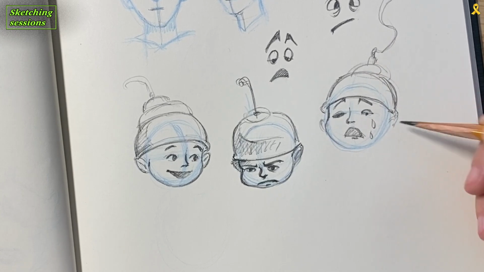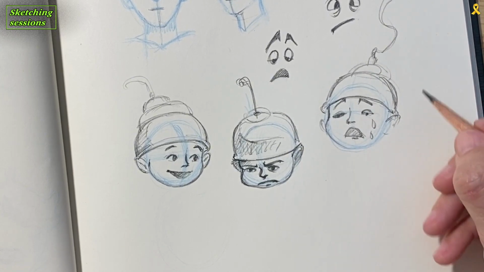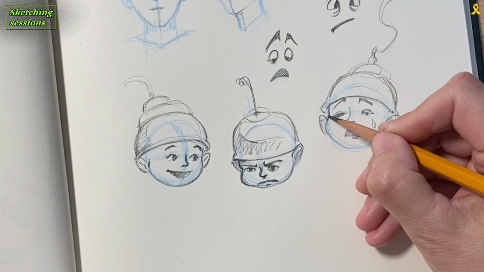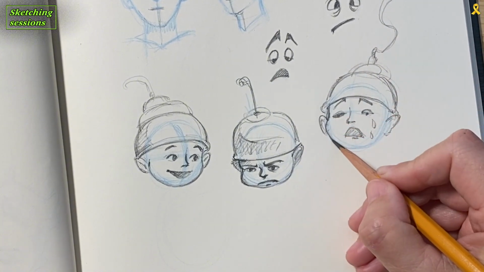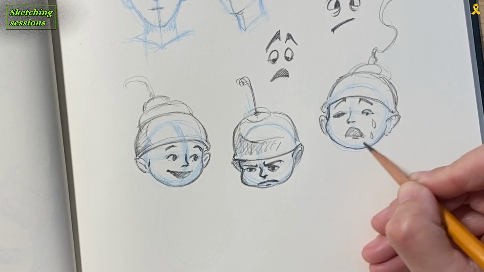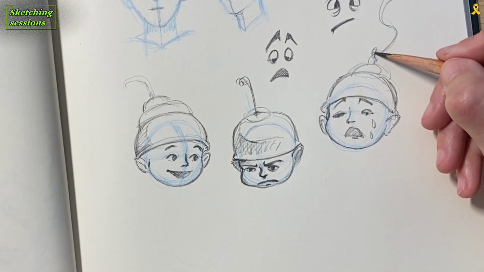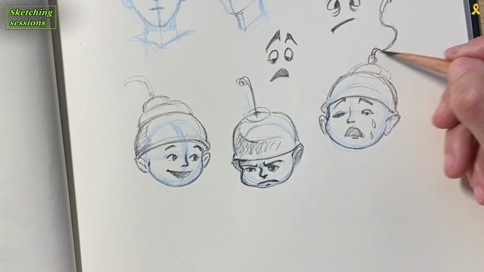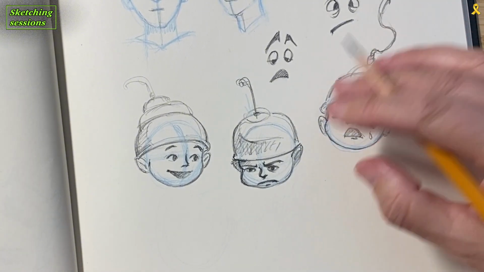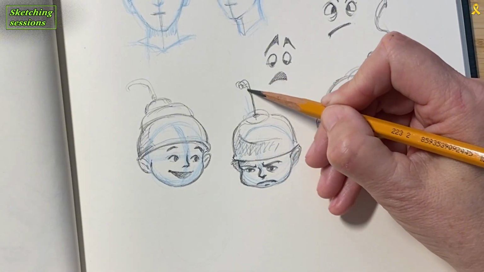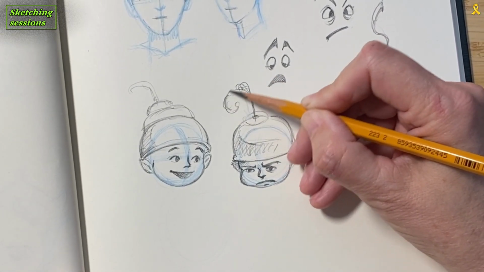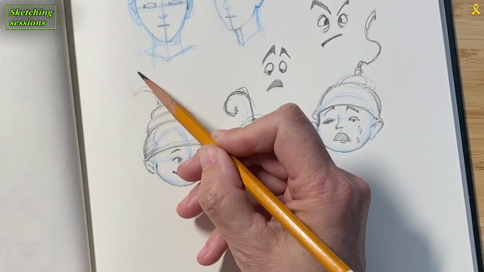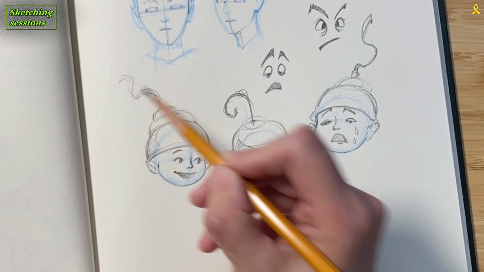His name is Sprig, so maybe I would pay some additional attention to this part of his head. Maybe this kind of sprig could be made different. For example, here it could be something like that, in this direction. It could be just in this part. Who knows? I need to think about it and develop it.